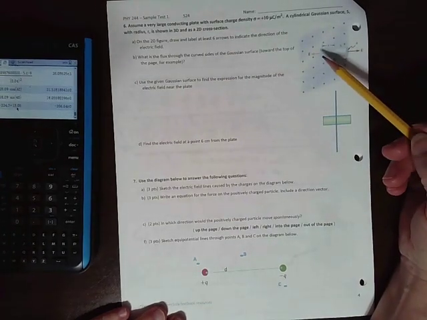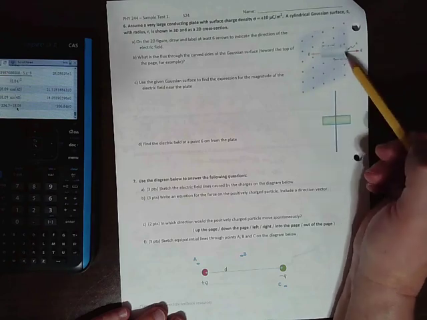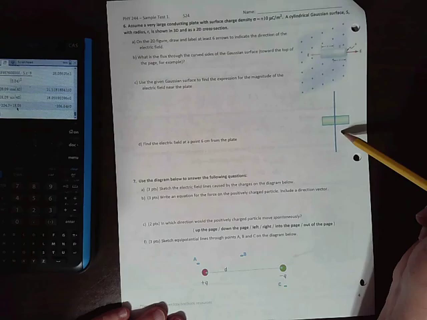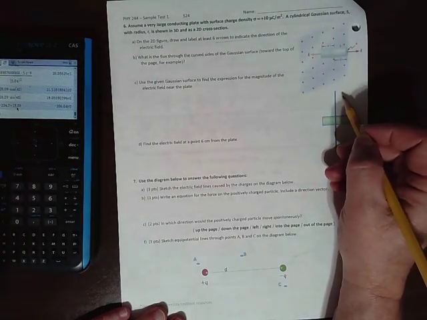Let's look at number 6. Assume a very large conducting plate with surface charge density 10 microcoulombs per square meter, and a cylindrical Gaussian surface of radius little r. It's kind of hard to see there, but it's shown in 3D and has a 2D cross section here. So the cylinder is poking through the surface, sticking out each side. On the 2D figure, draw and label at least 6 arrows to indicate the direction of the electric field. Okay, at least 6 arrows.